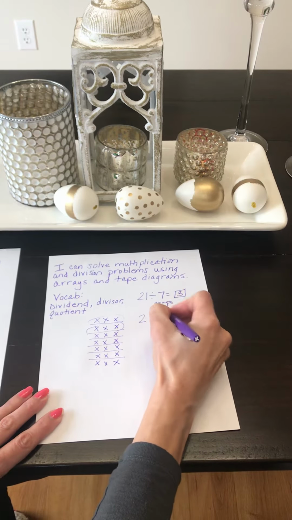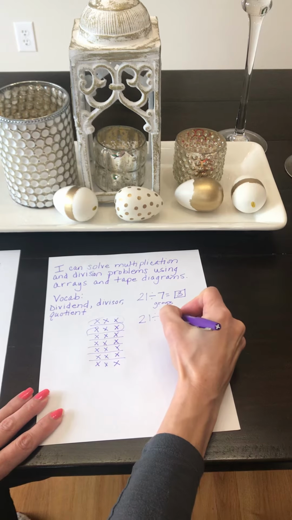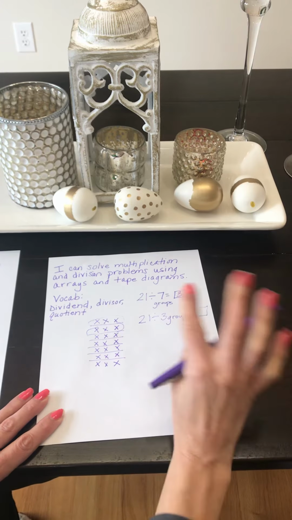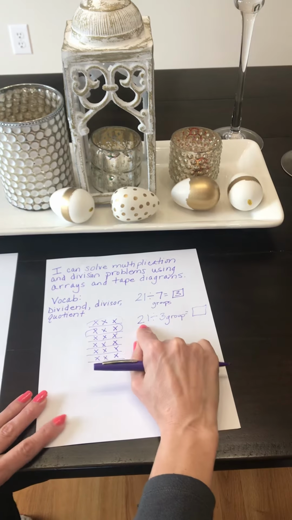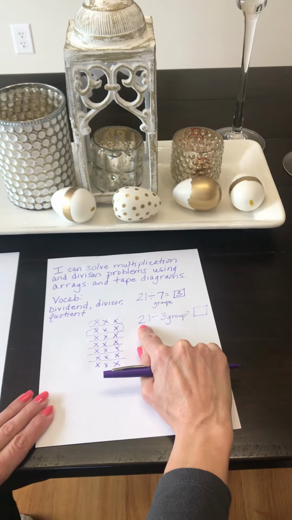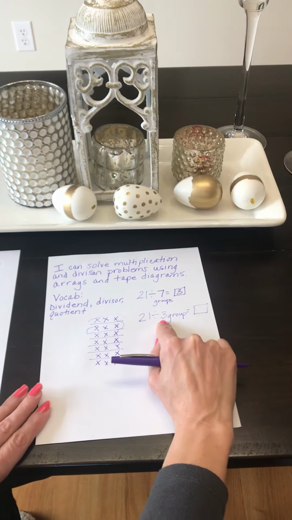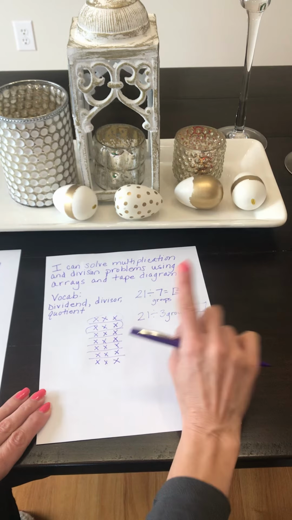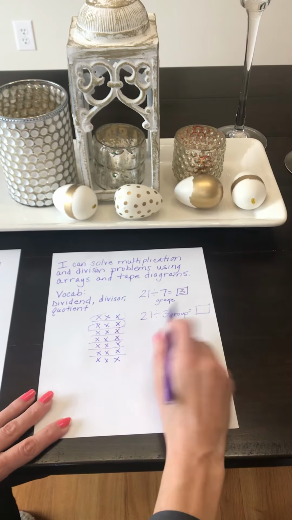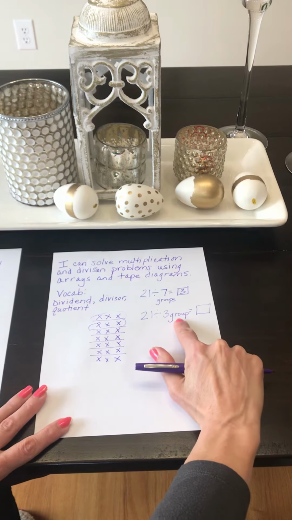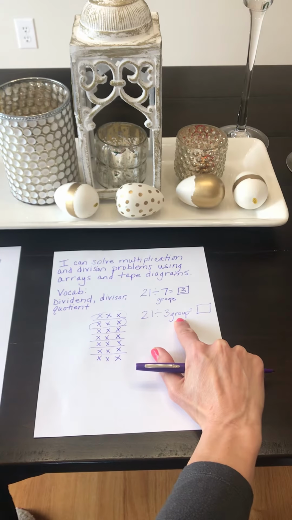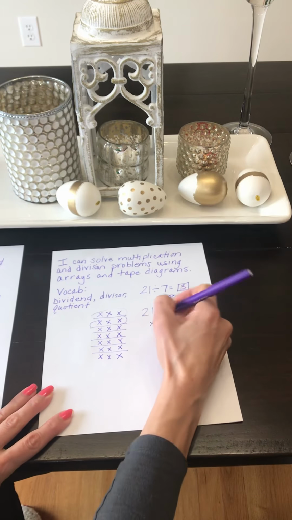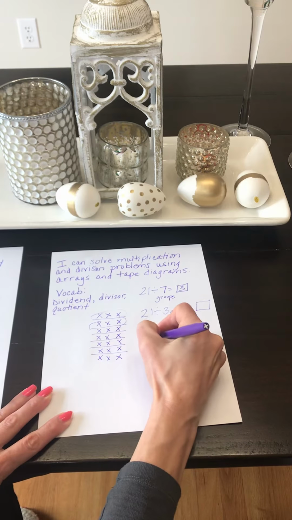21 divided into 3 equal groups is what? So this time it changes the story a little bit. This time we have 21 puppies, and we're only sharing those puppies into 3 groups or 3 families. So 21 divided by 3 if we use the commutative property means how many groups do I have in my array, everybody? 3 groups. We do the same thing as we did before, only with 3 groups instead of 7, since we used the commutative property on that one.